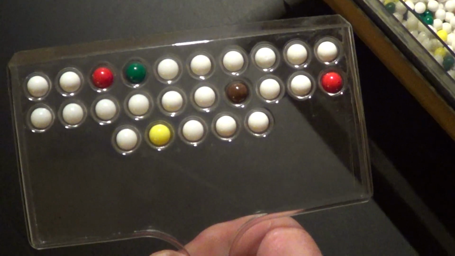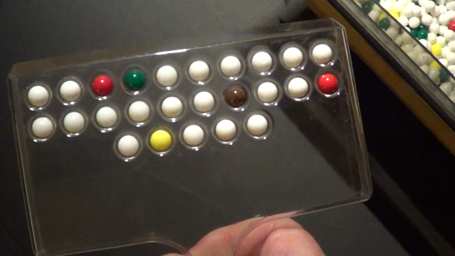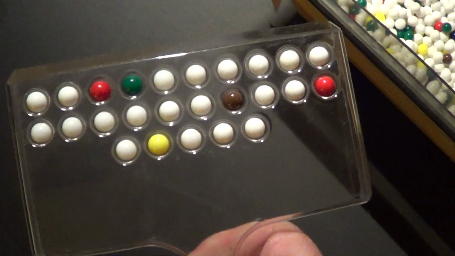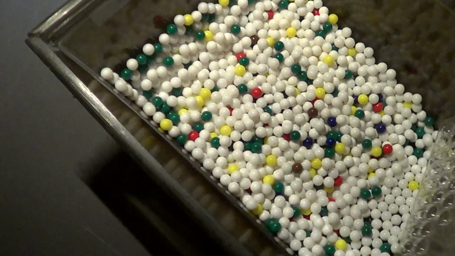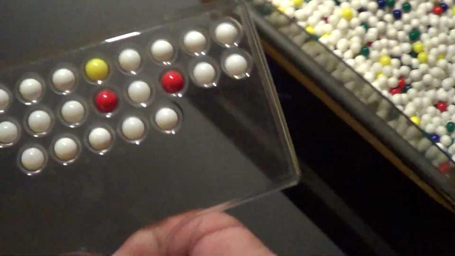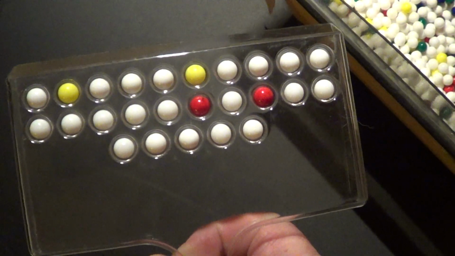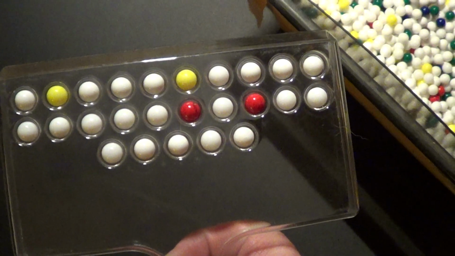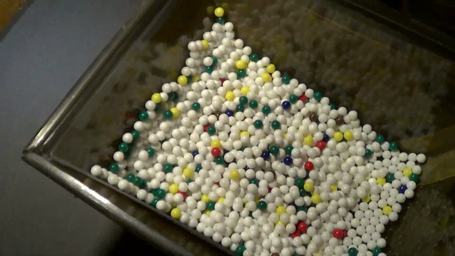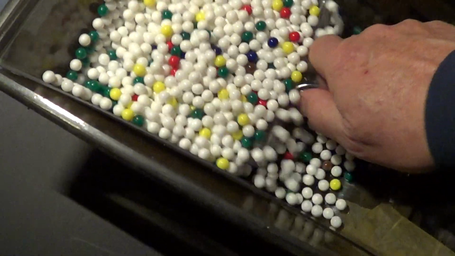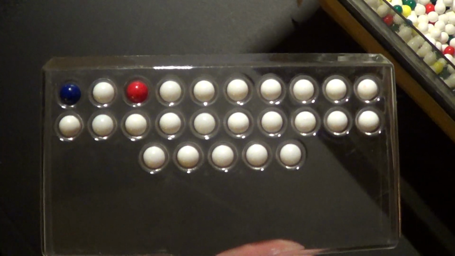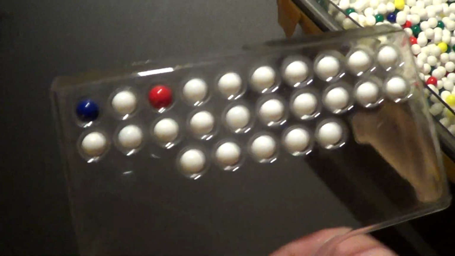Sample number three with 25 beads, I've got 20 white ones out of 25. Sample number four, I've got 21 white beads out of 25. And finally, sample number five, I've got 23 white beads out of 25.